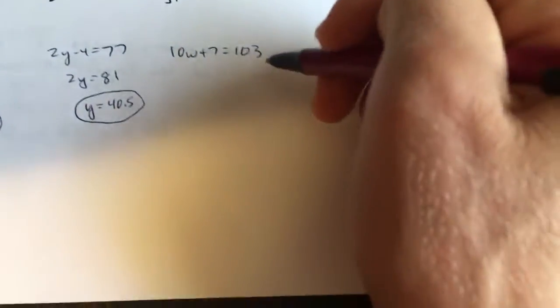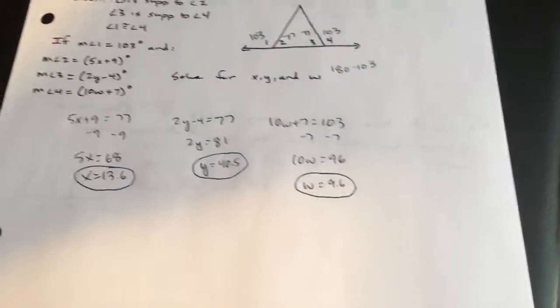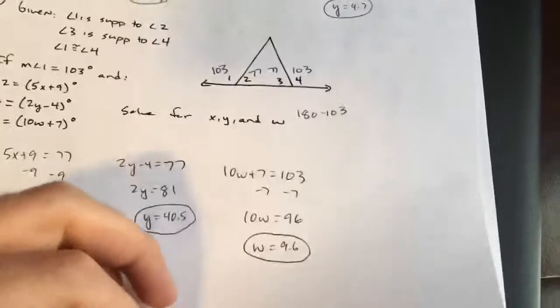Divide by 5, you get another decimal, 13.6. Going to add 4 to both sides. 2y is equal to 81. Divide by 2, you get 40.5. And right here, subtract 7 from both sides. 10w is equal to 96. W is 9.6. All right, so I'd expect to see a question just like that on Tuesday's quiz.